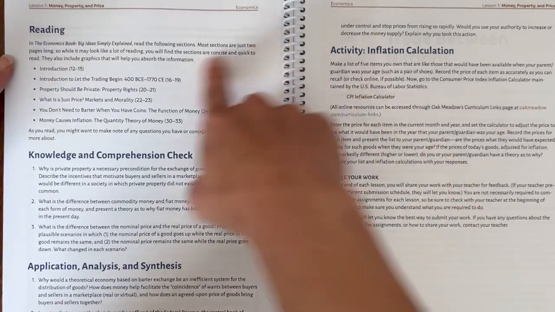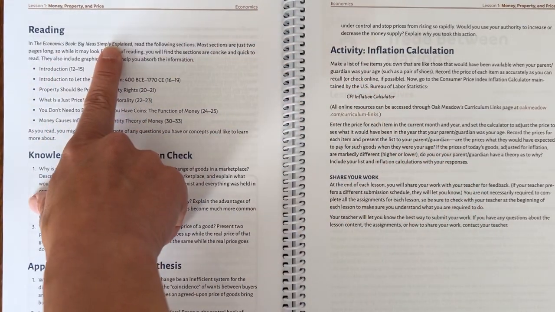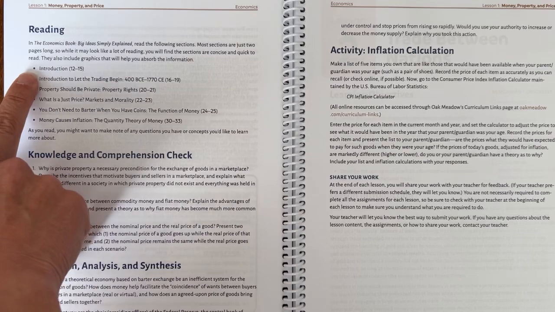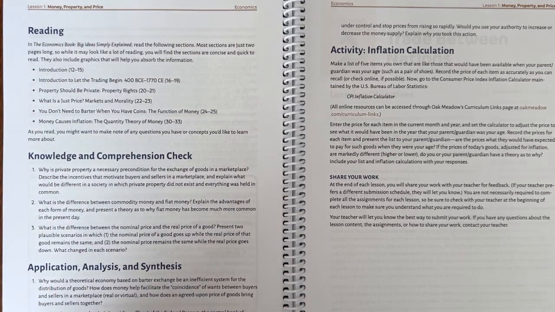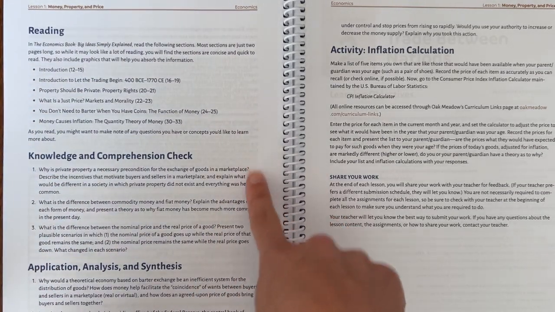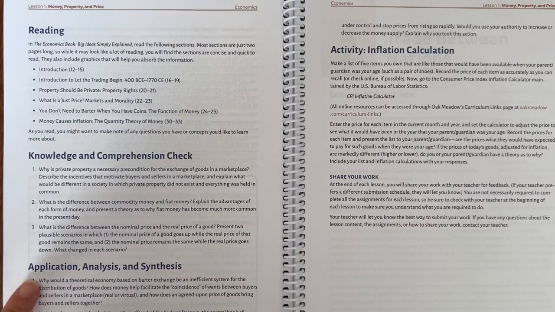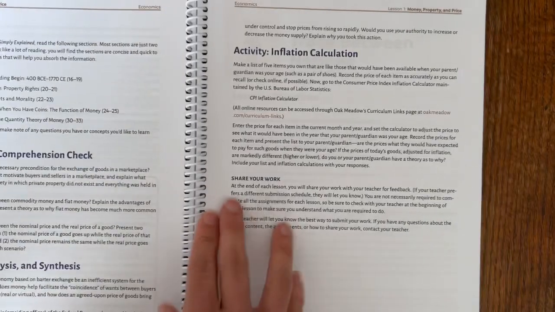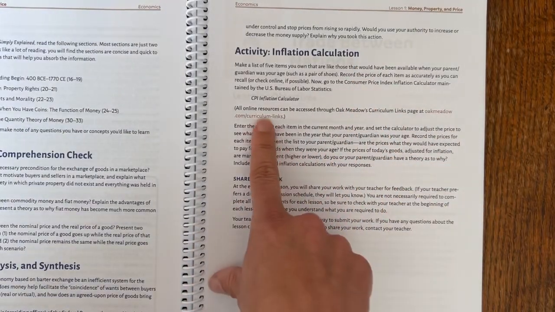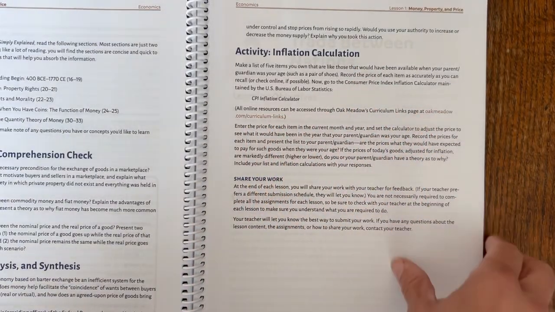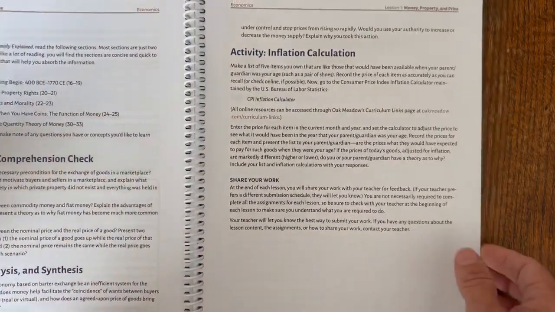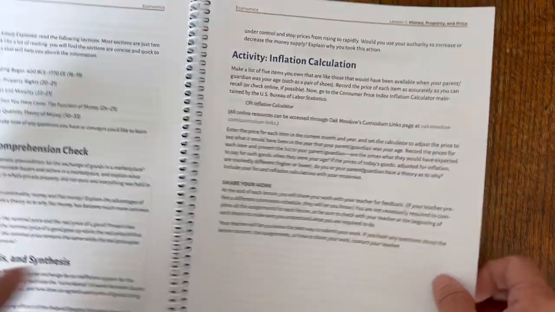So this is the economics book, which I'll show you in a moment, and it tells you which parts of it to read. We've got a knowledge and comprehension check. These answers are probably found in the teacher guide. Then application and synthesis, then the inflation calculation, and there is a link on their website. And that is the first lesson. So that is an example of econ.